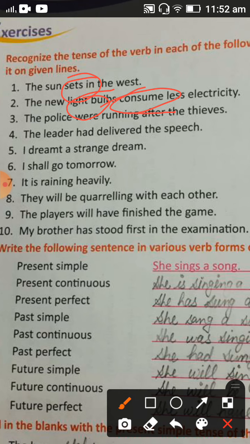Next one is I dreamt a strange dream. Dreamt is the second form of dream, so this is simple past. I shall go tomorrow, simple future. It is raining heavily, present continuous. Then they will be quarreling with each other, this is future continuous. The players will have finished the game, future perfect. I told you will have, and then the third form, that is future perfect. Then my brother has stood first in the examination, this is present perfect tense. Okay, I hope you all have understood.